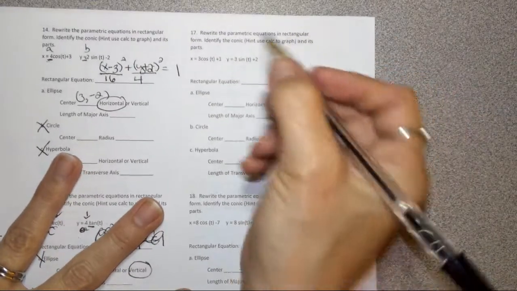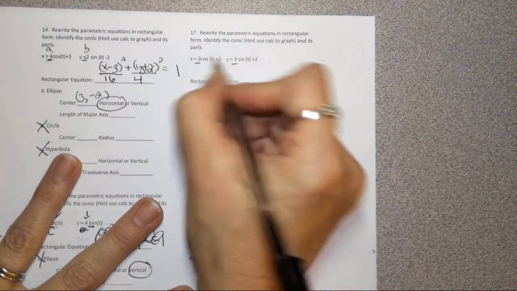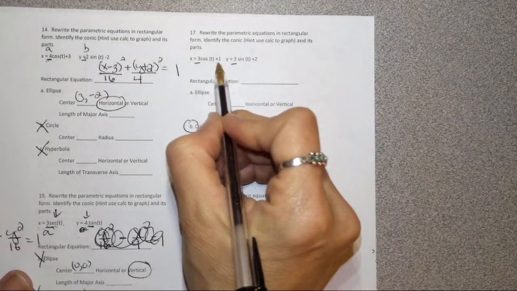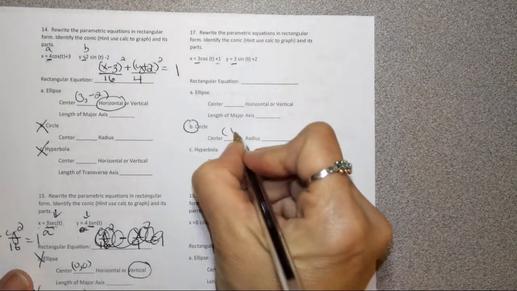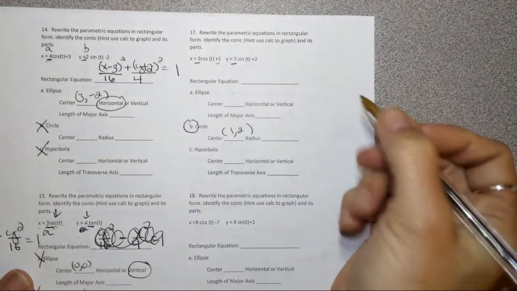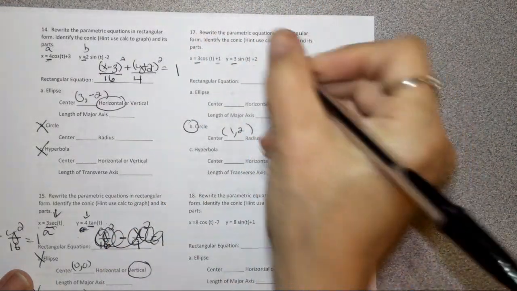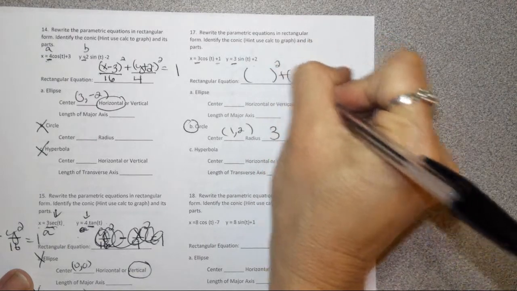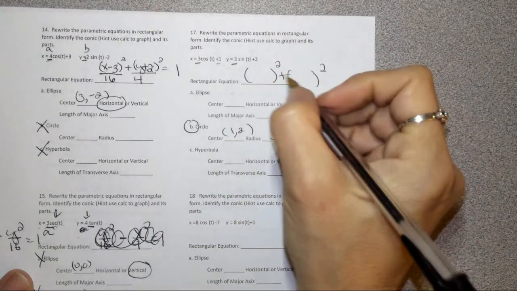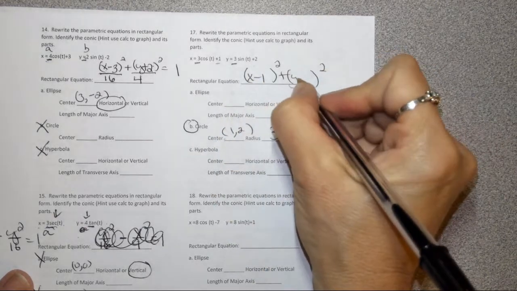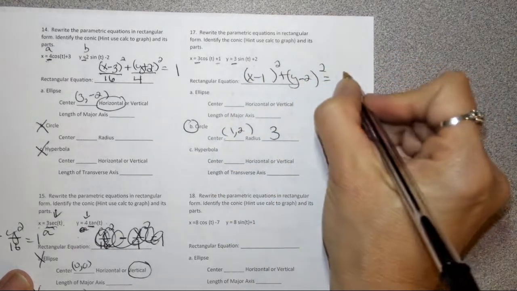All right, almost done. These last two, I'm going to see that they both have a 3 out front. That means it's a circle because the numbers are the same. There is something written at the back, which means the center is at 1, 2. Your radius is always written first, so your radius is 3. Because it's a circle, it's always going to be the center, which is the opposite. So x minus 1, y minus 2, and it always equals r squared.